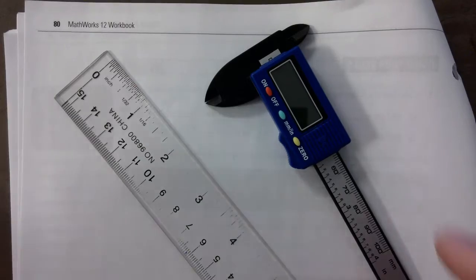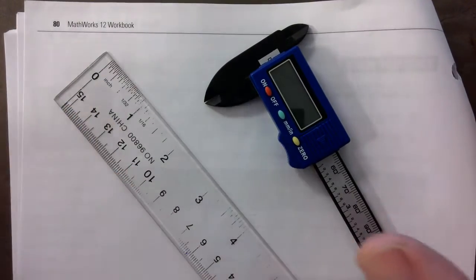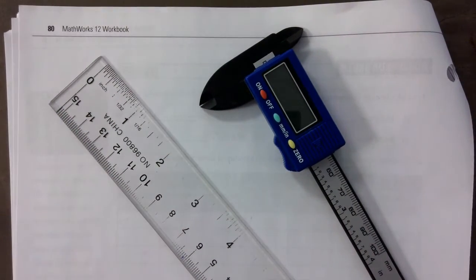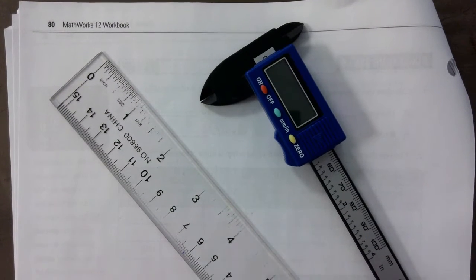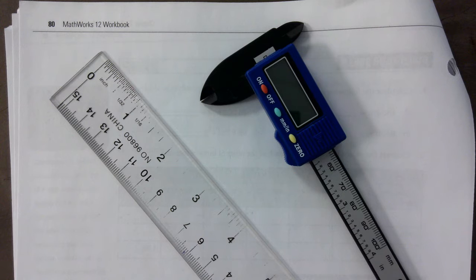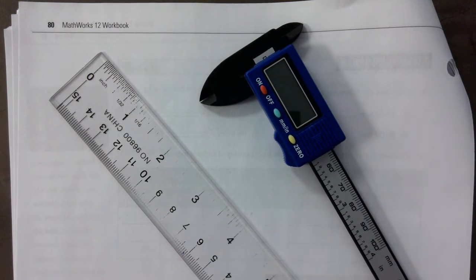So, what did we talk about yesterday? Just a quick overview, and I will give you another go at it. I'll add some notes here to help you understand it a little better. But we talked about the first word, which was accuracy.